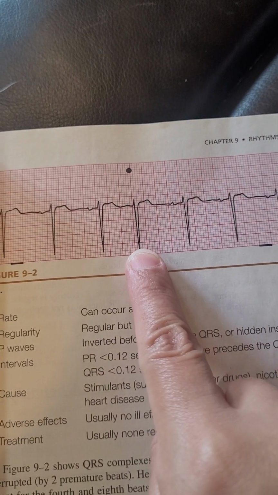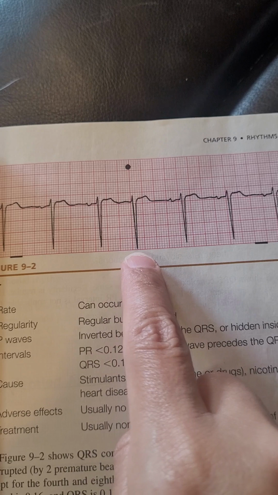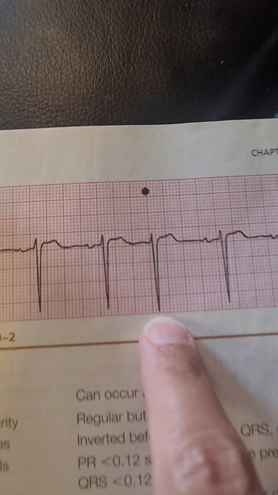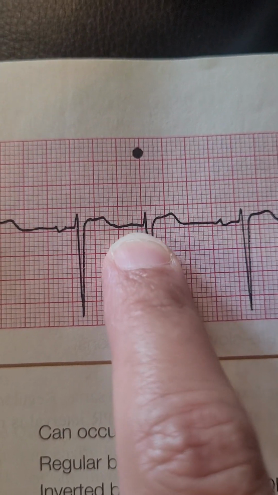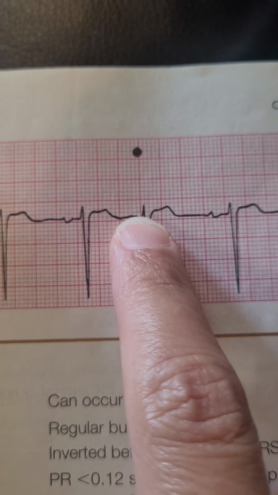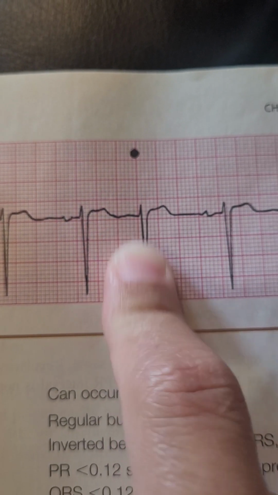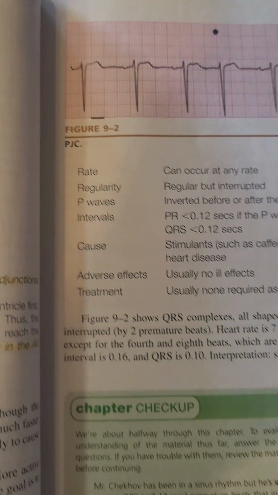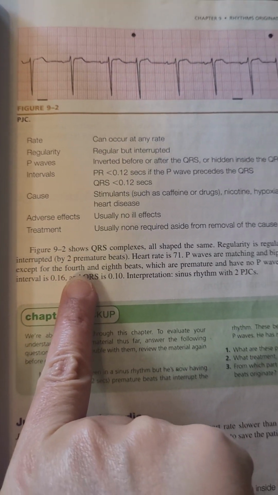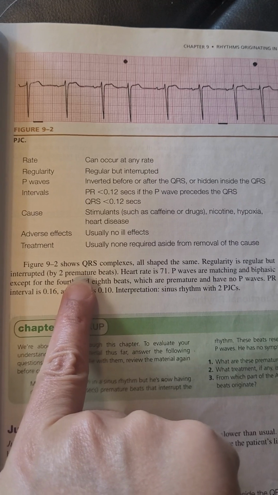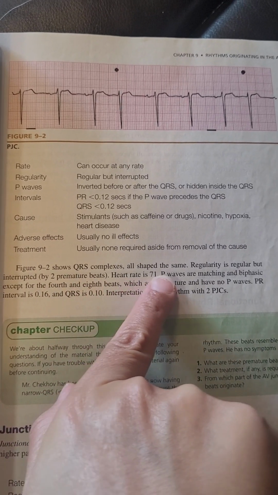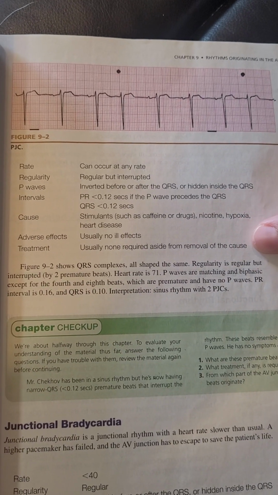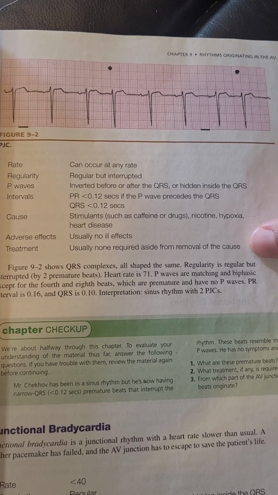So this rhythm would be regular but interrupted, and you've got a PJC here. How do you know it's a PJC? Because you have a premature beat but no P waves. See, it says figure 9.2 shows QRS complexes all shaped the same. Regularity is regular but interrupted by two premature beats.